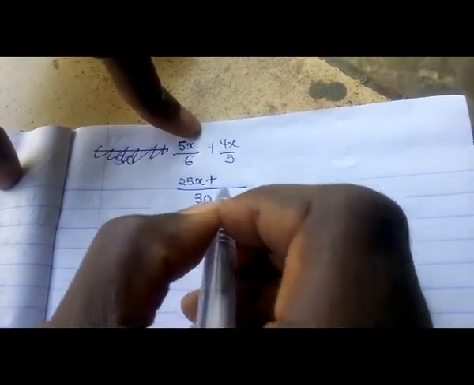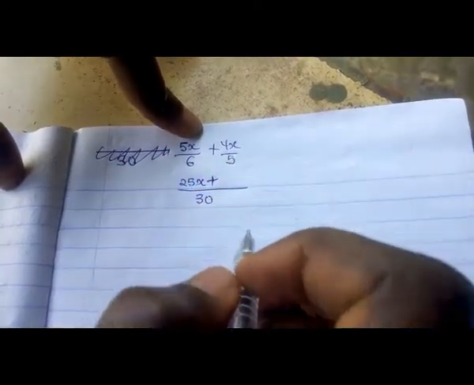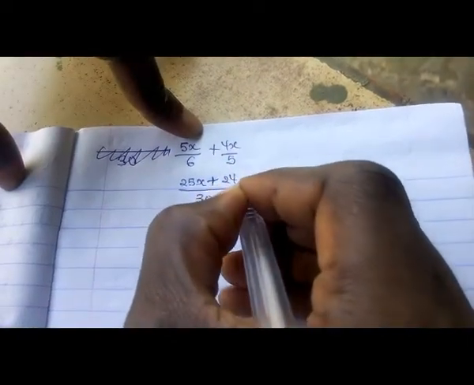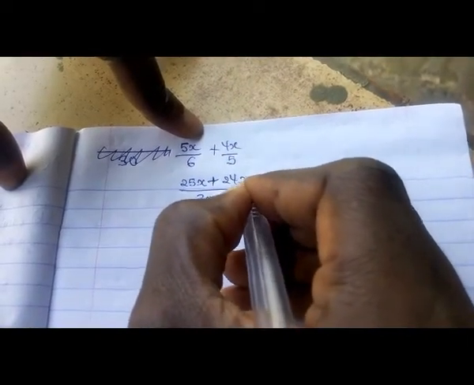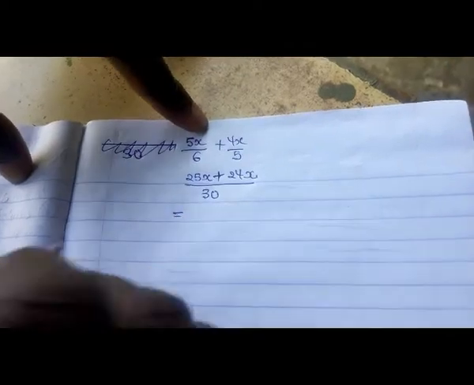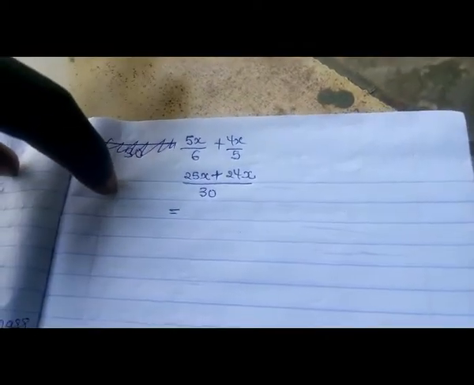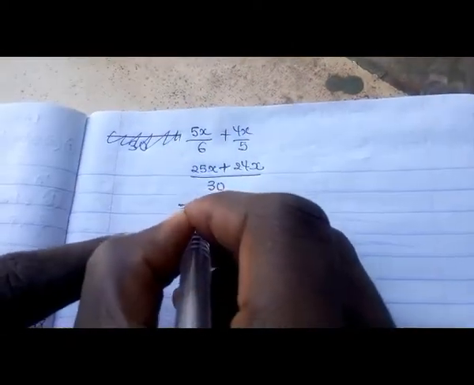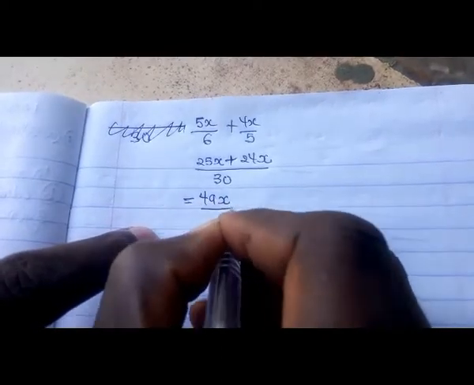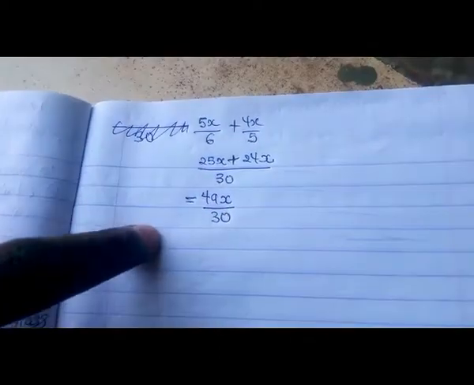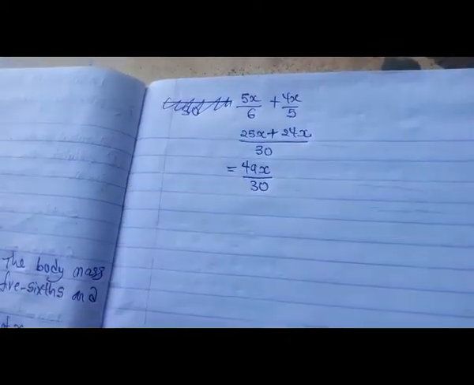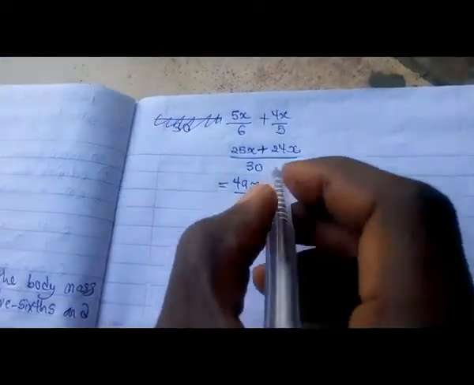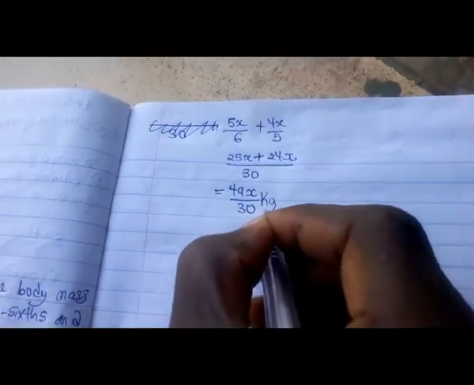Plus 5 in 30 is 6, and 6 times 4x is 24x. So 25x plus 24x gives 49x/30. So the children's masses together are 49x/30 kg.